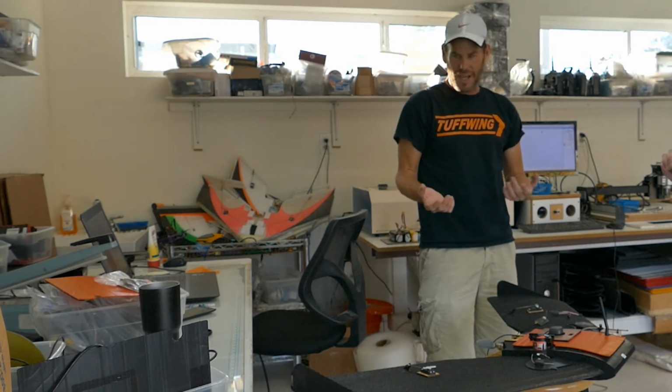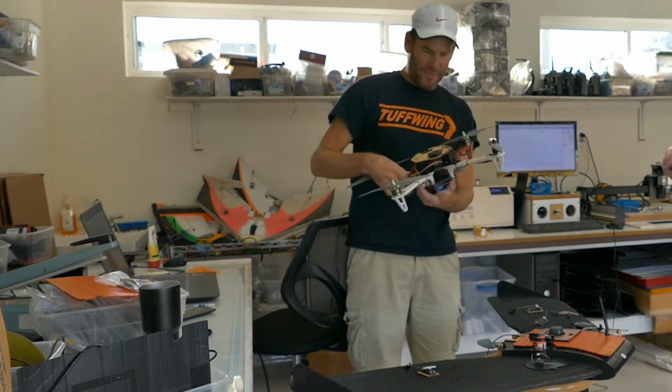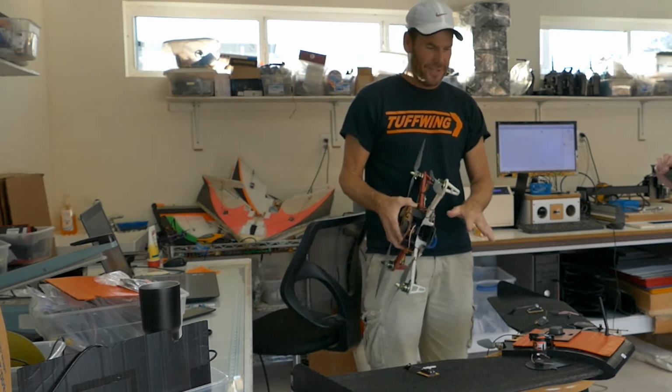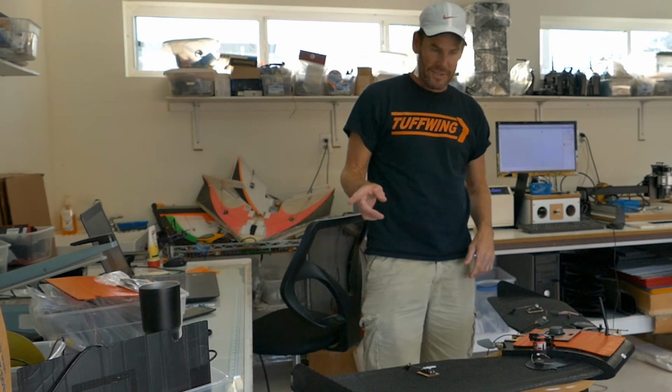And when you have copters, it's harder. Where's this camera going to go? You're going to scratch your head. Trying to deal with those offsets is a total pain.